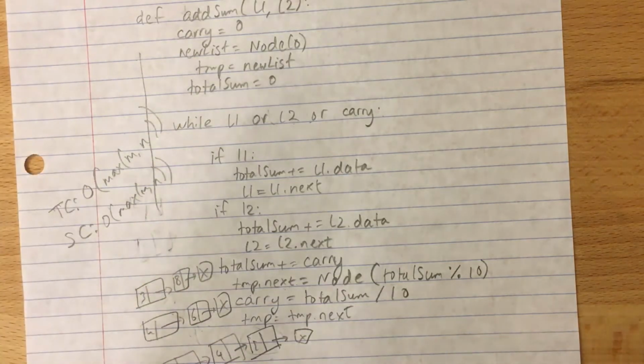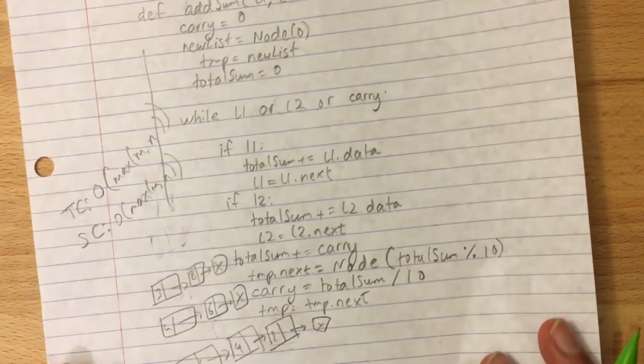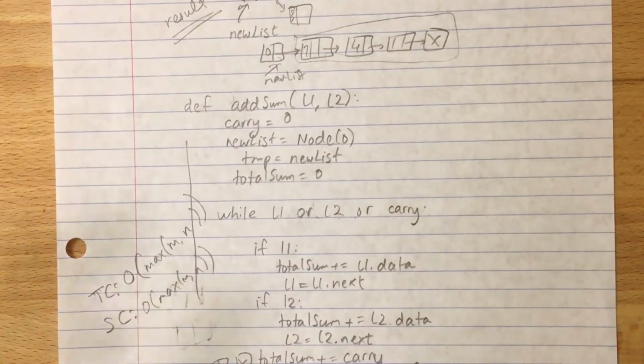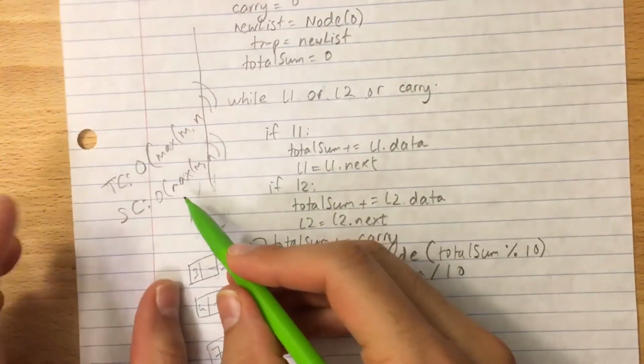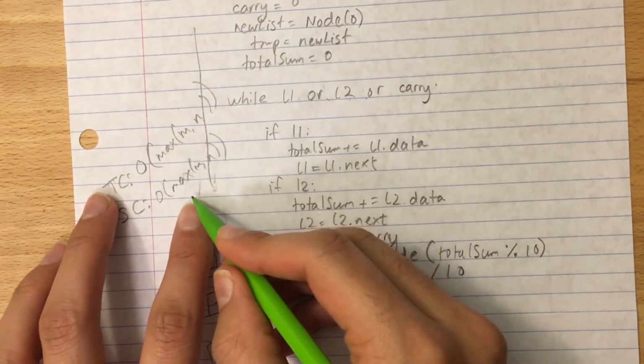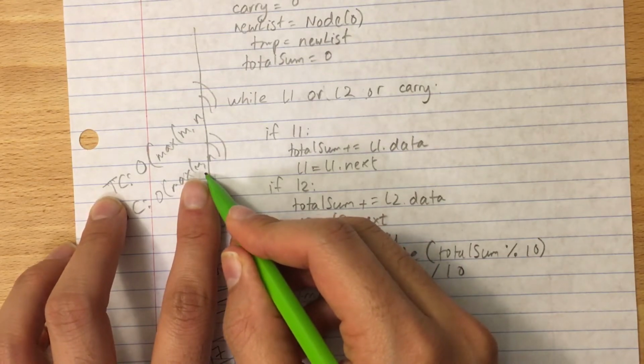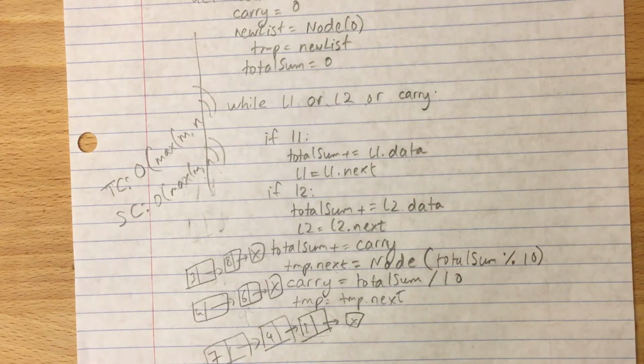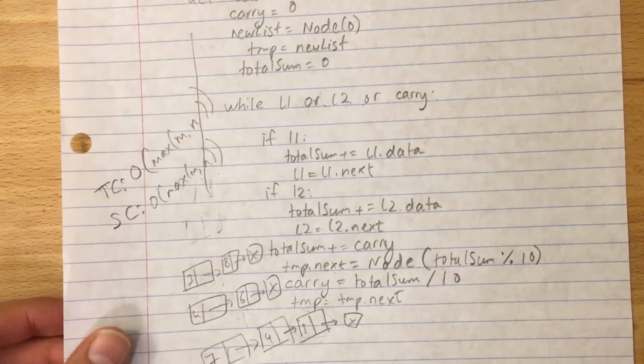But for this particular example, since they haven't given much information, and since you're constructing the result node by node as you go along, this would have a space complexity of big O of max of m and n, where m is the length of list 1 and n is the length of list 2. Okay, sounds great. Let's look at the solution.